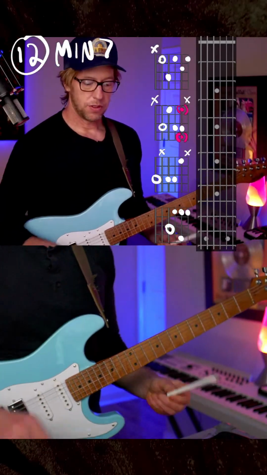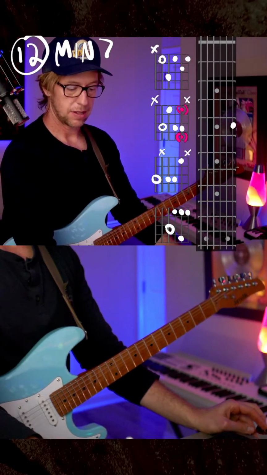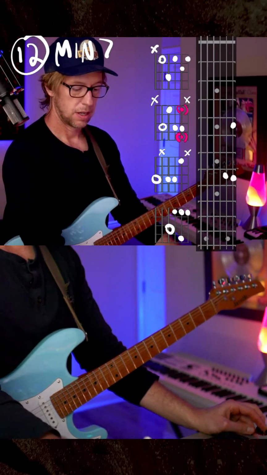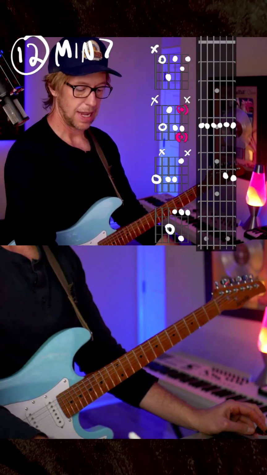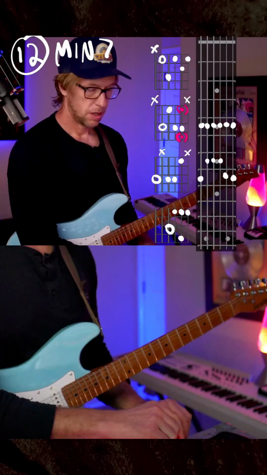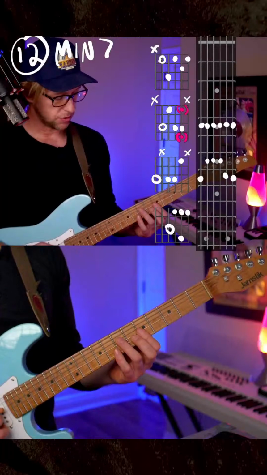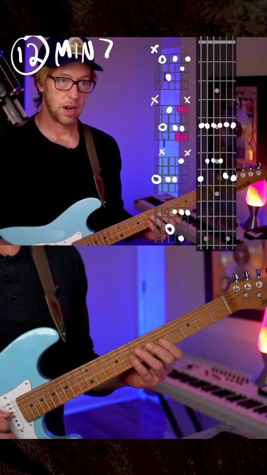So in that case, hopefully you can see that if we were to spell out our classic A minor pentatonic, like let's imagine we had that whole shape sort of lighting up underneath everything. This is where those chord tones and those scale tones really overlap.